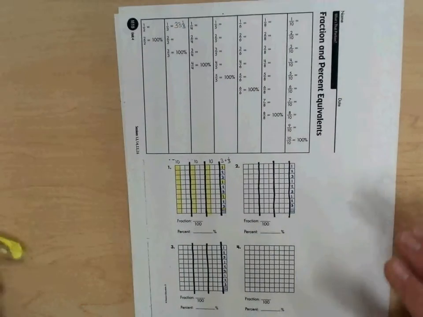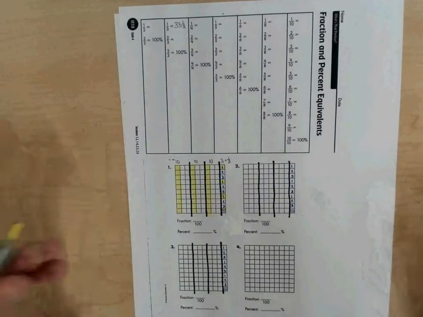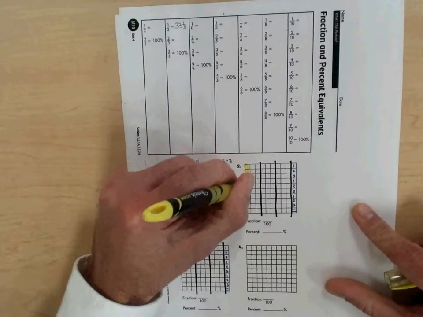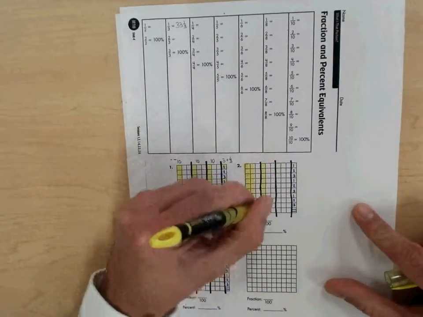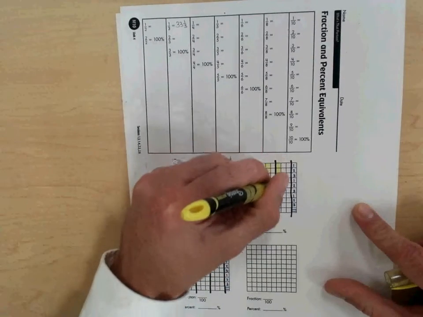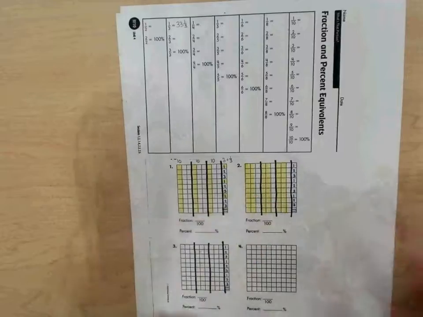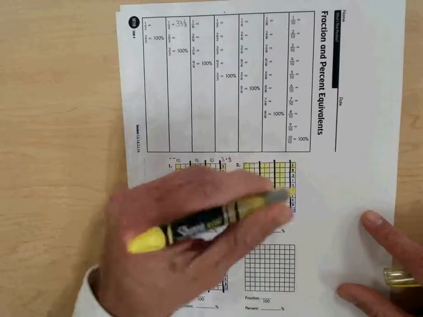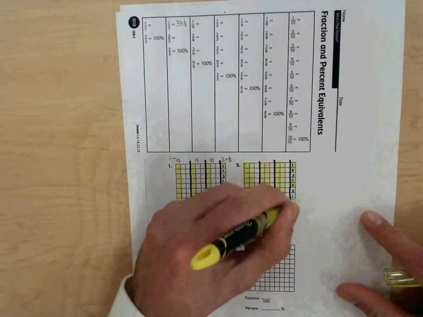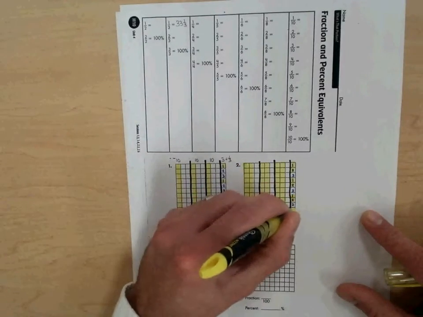I would do the same thing with 2/3, except I'm going to fill in 2 out of every 3. So you can see I'm filling in 2 out of every 3 here, 2 out of every 3, 2 out of every 3, and then I would fill in 1, 2, 1, 2, 1, 2, and then 2 down here.